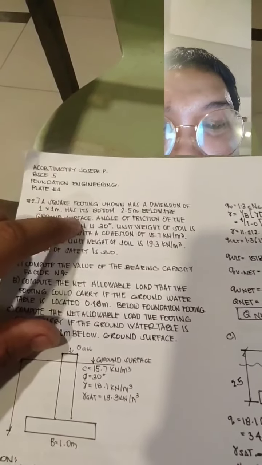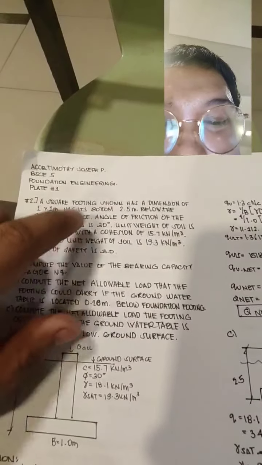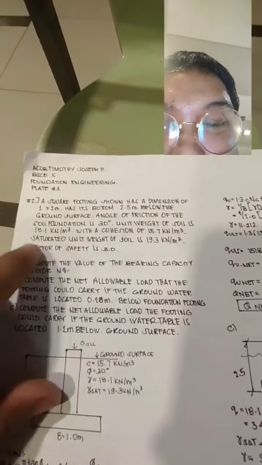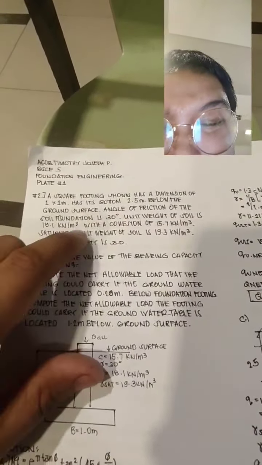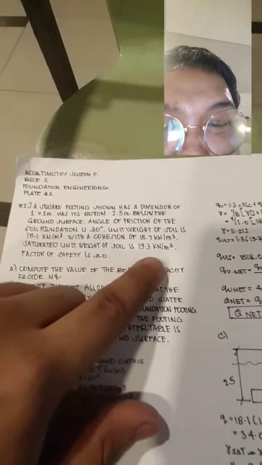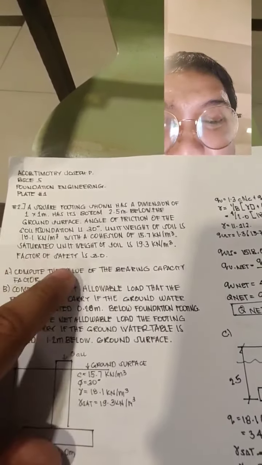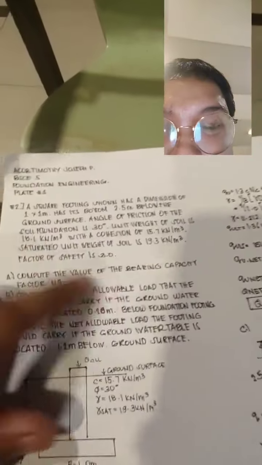Problem number 2, we have here a square footing that has a dimension of 1 by 1 meter, with its bottom 2.5 meters below the ground surface. The angle of friction of the soil foundation is 30 degrees. The unit weight of soil is 18.1 kilonewton per cubic meter with a cohesion of 15.7 kilonewton per cubic meter. The saturated unit weight of soil is 19.3 kilonewton per cubic meter. The factor of safety is 3. So, we have a factor of safety.